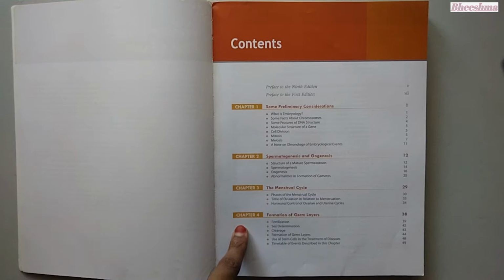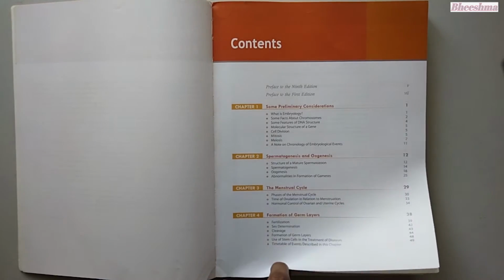Chapter 4, formation of germ cells, fertilization, sex determination, cleavage, formation of germ layers, use of stem cells in the treatment of diseases, timetable of events described in this chapter.